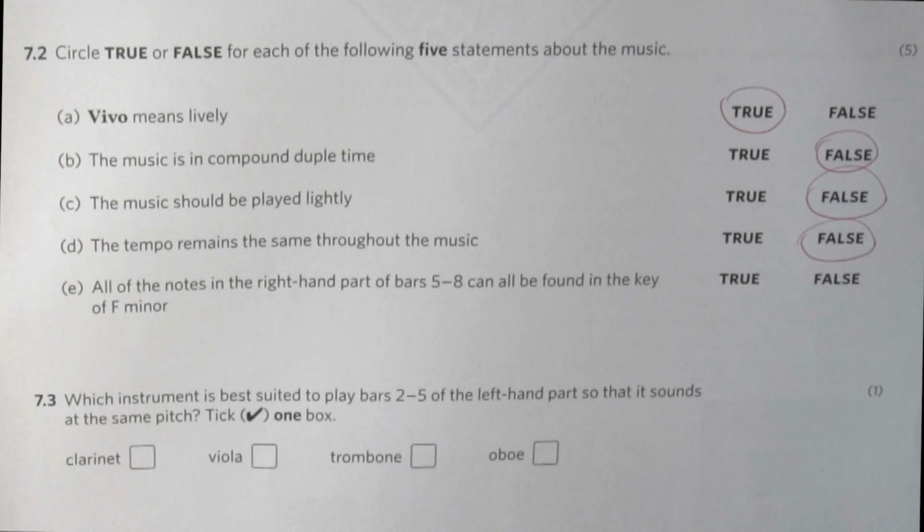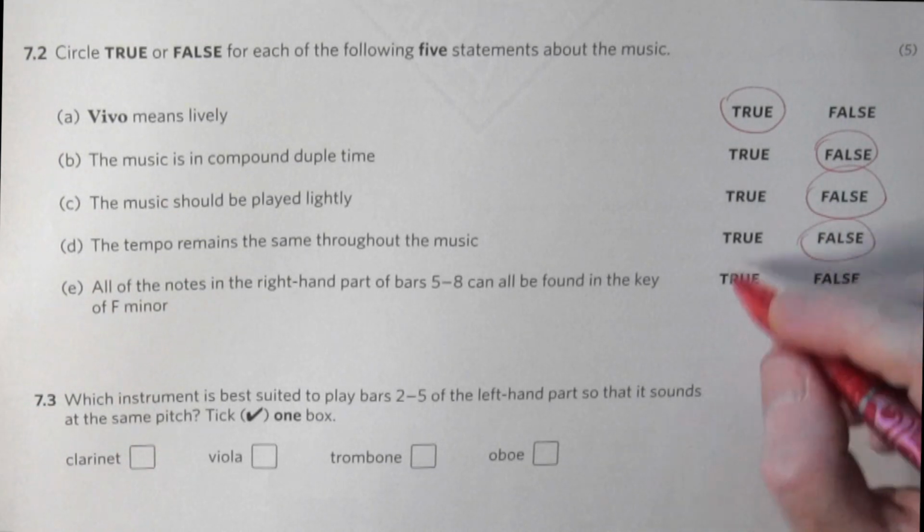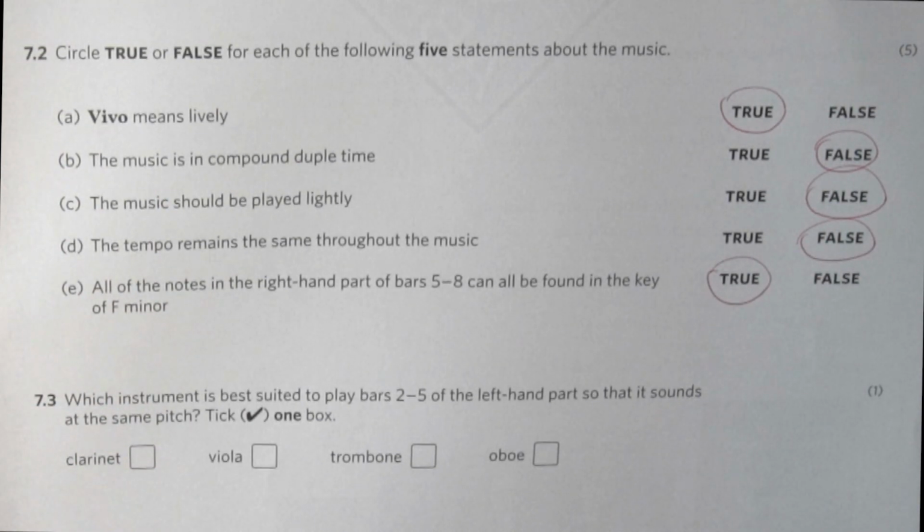And finally, all the notes in the right-hand part of bar 5 to 8 belong to F minor. Yes, because there is an E natural, and it's the leading note of F minor. So yes, why not? Absolutely.